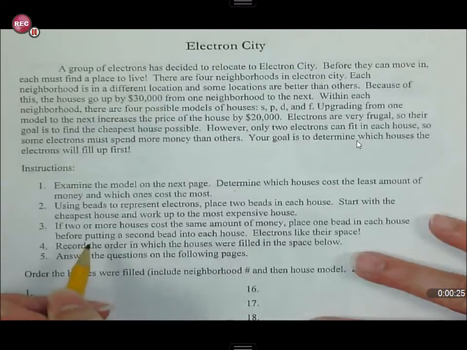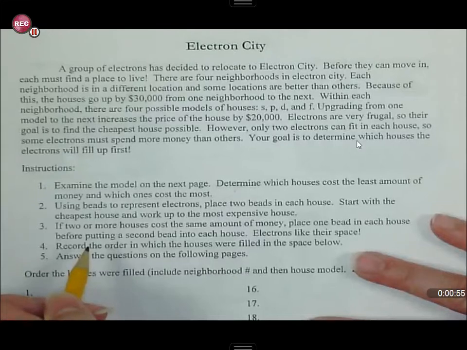There are 4 neighborhoods in Electron City. Each neighborhood is in a different location, and some locations are better than others. Because of this, the houses go up by $30,000 from one neighborhood to the next. Within each neighborhood, there are 4 possible models of homes: S, P, D, and F. Upgrading from one model to the next increases the price of the house by $20,000. Electrons are very frugal, so their goal is to find the cheapest house possible.